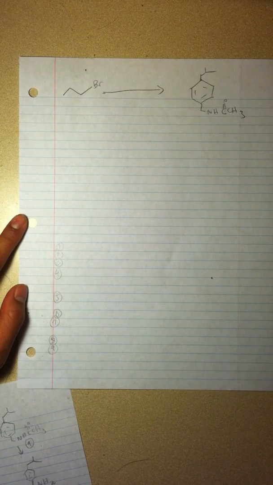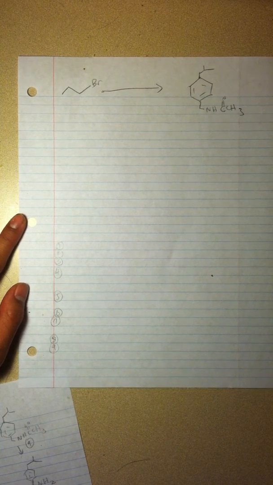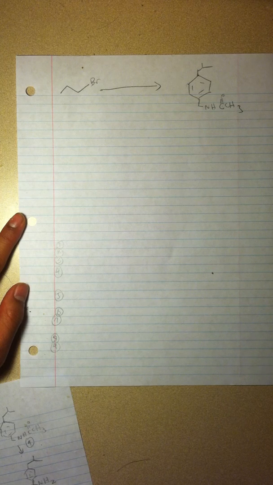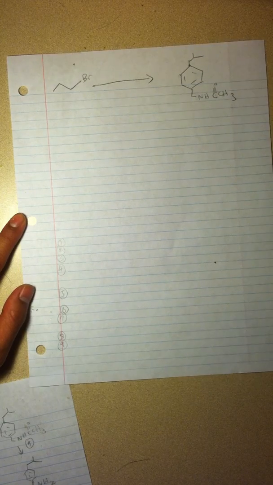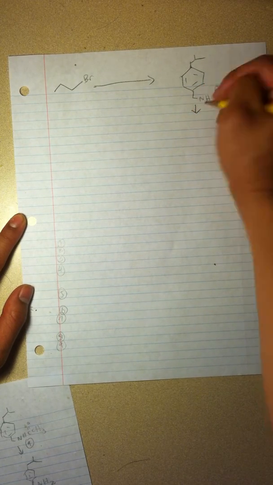It might seem very worrisome just looking at this problem, but we'll go through this step by step, and it will become clear to you once we have gone through this. Alright, so let's just go through some retrosynthetic analysis here in order to solve this problem. Alright, so the first step, let's work backwards, right?